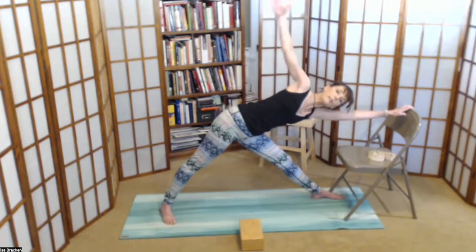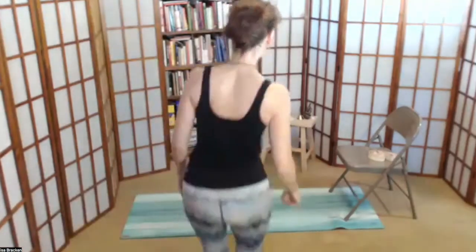Now, if you want to take your left arm up, go for it. But I want you to keep your right hand to the back of your chair. Good. That looks wonderful. Hike your right hip back a little more, pull your right ribs away from your hip crease just a tiny bit more.